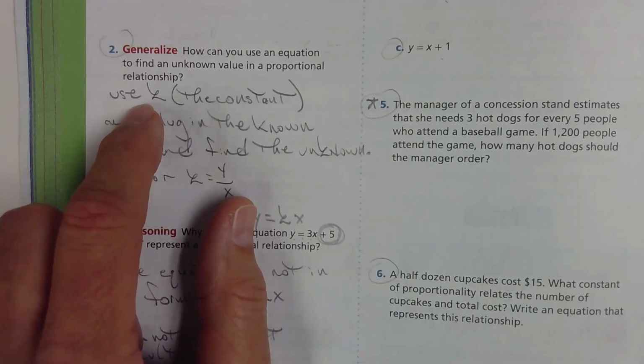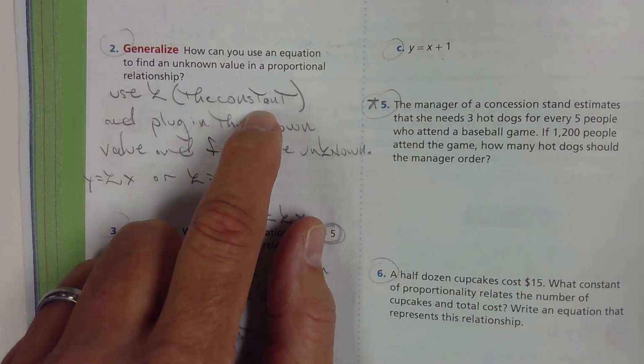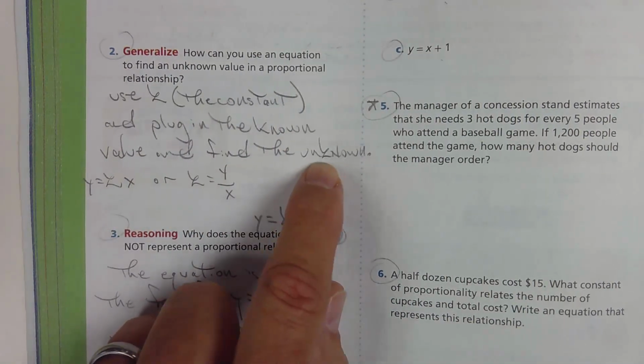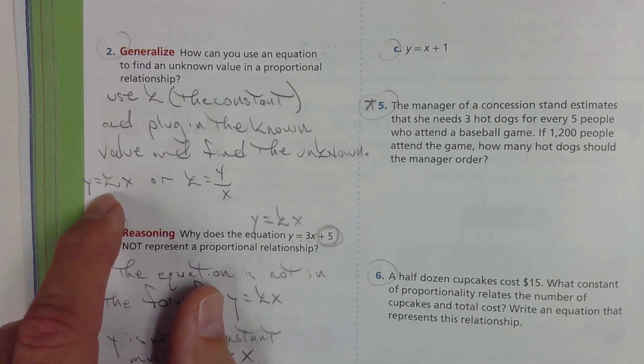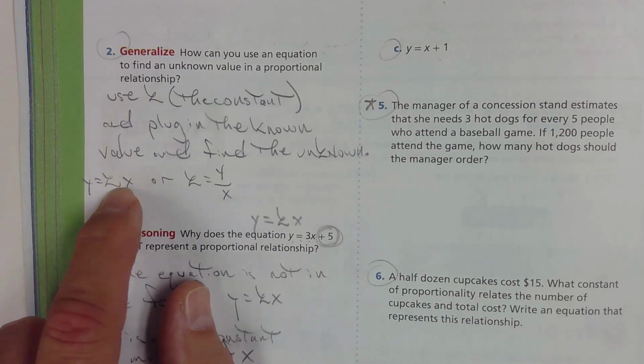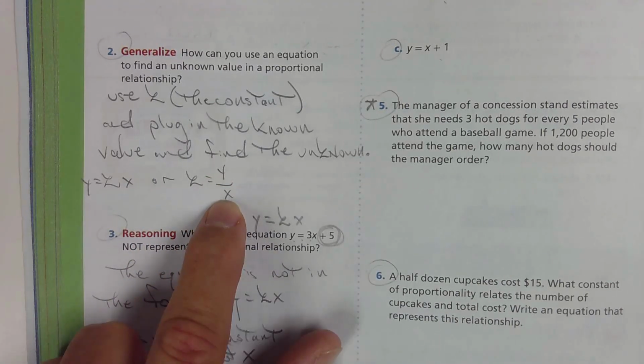So I wrote down use K, which represents the constant. I put that in parentheses. Mr. Moore, question? Okay. And plug in the known value and find the unknown. And so I gave you 2 equations that you could use. Y equals kx or K equals y over x.